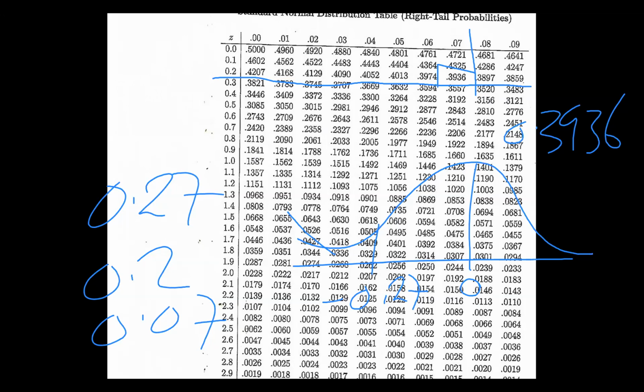So what do you get? This area is somewhere here, 0.3936. But the question is asking you which area? The area that is greater, right? They want this area from here up to this side. That's the area that is greater. So what do you do?